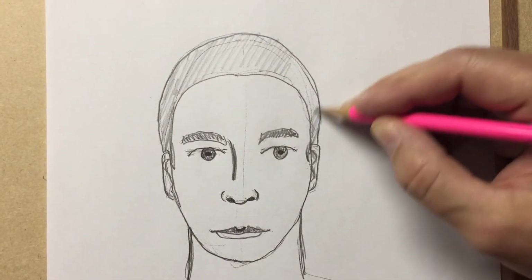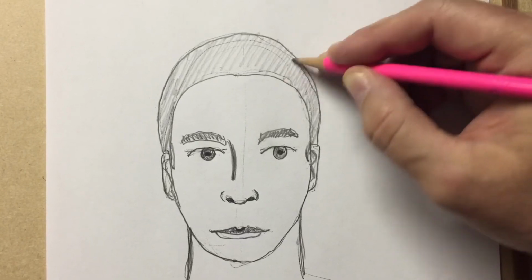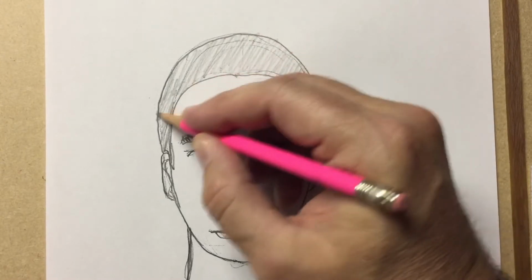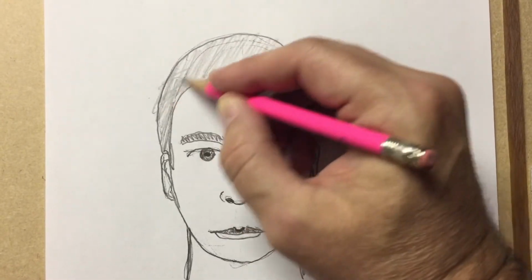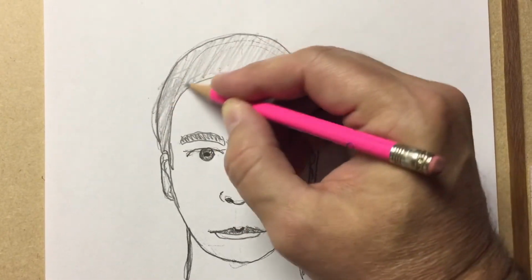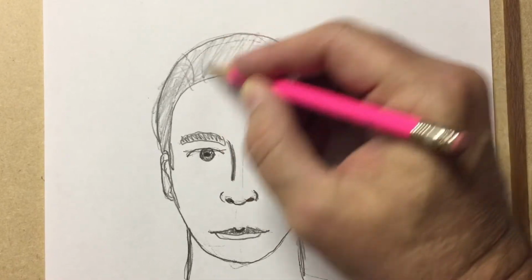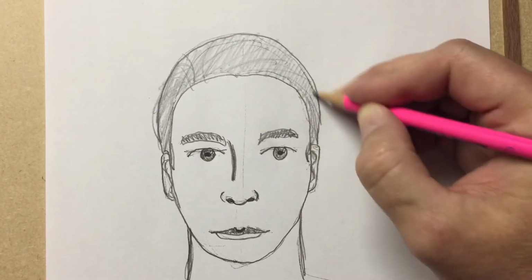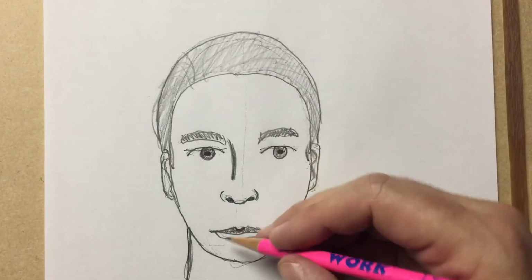And when I shade it in, I can shade it with all the lines going in the same direction. But that won't really look much like hair. So now I'm going to shade in the opposite. You don't want to draw every piece of hair, just some of them.